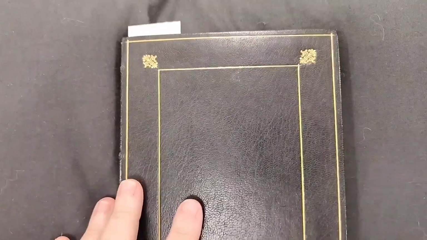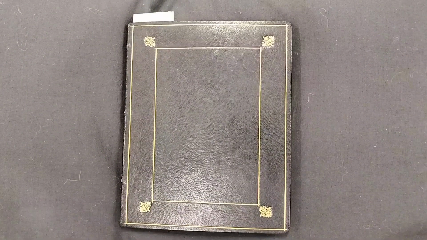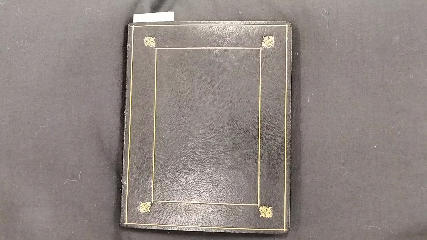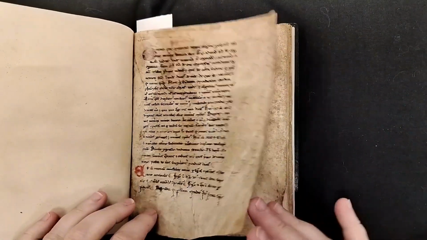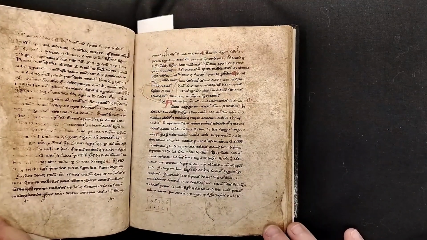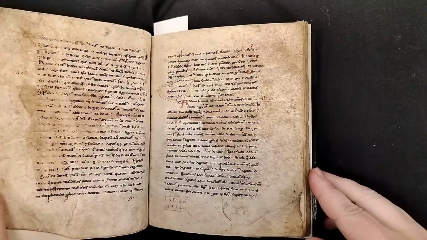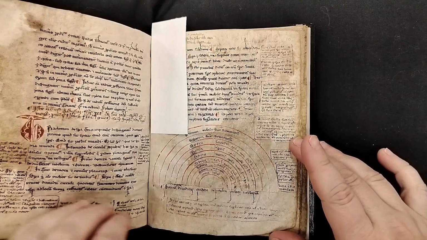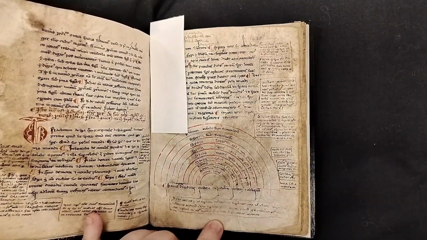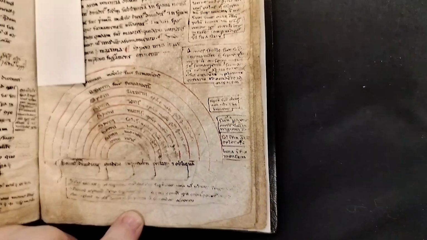The next one I want to look at is another version of that same diagram. This book is a lot earlier. This is LJS 26, and this is a 13th century manuscript. The text is two texts by a guy called Johannes de Sacrobosco. He was a mathematician and an astronomer, and his text, Tractatum de Sphera, which is about the spheres, was incredibly influential and was copied and translated over the course of the Middle Ages. And this is a copy of that.